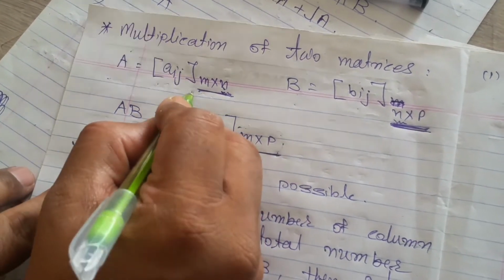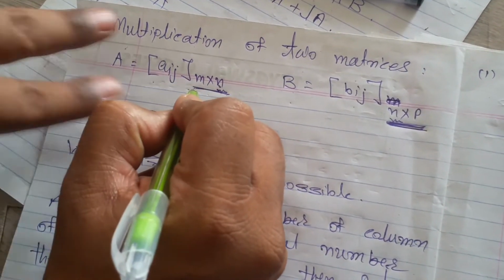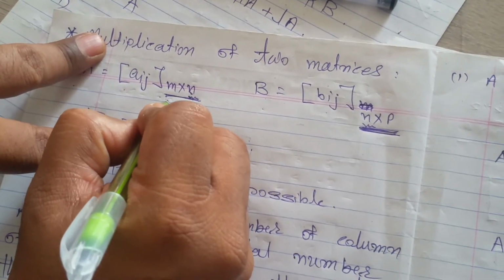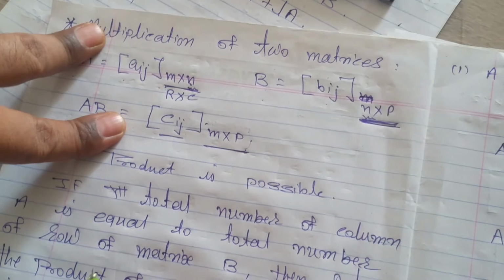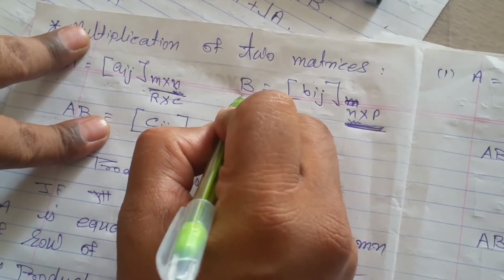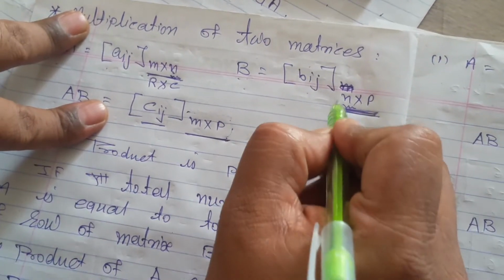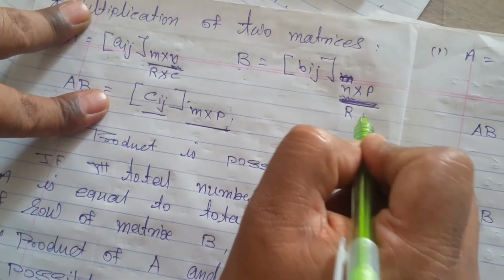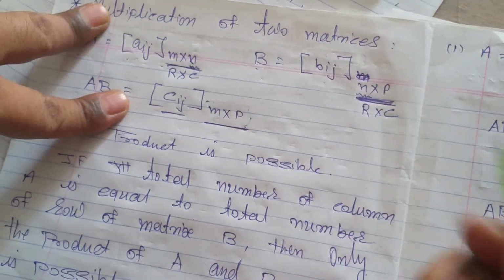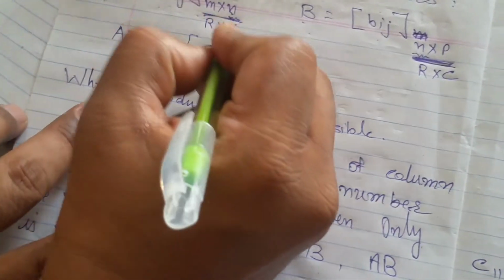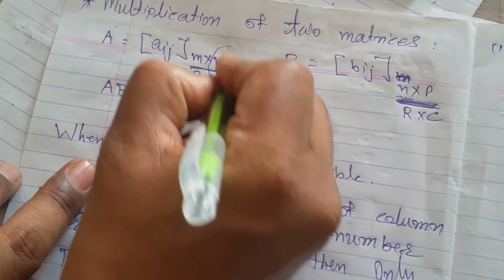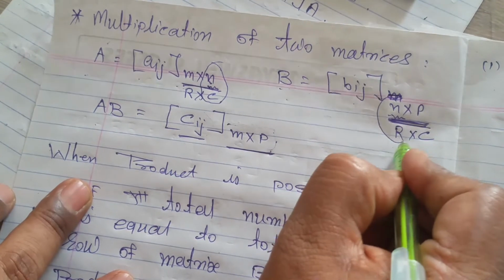Now in this M cross N, M stands for row and N stands for column. But when you take B, N cross P, here N stands for row and P stands for column. So it means these two have to be identical.